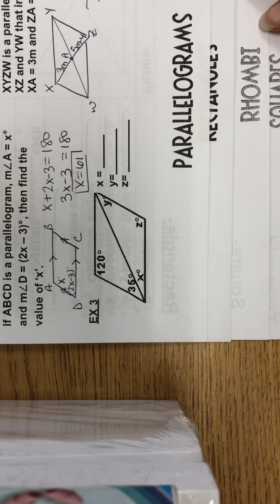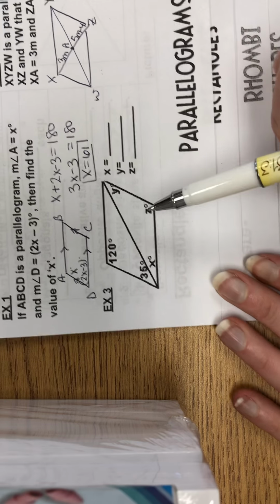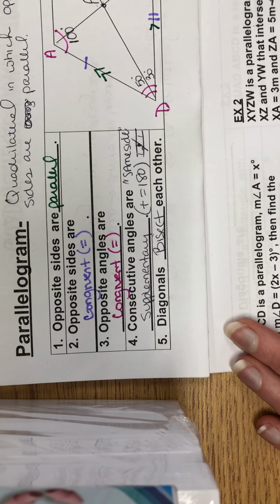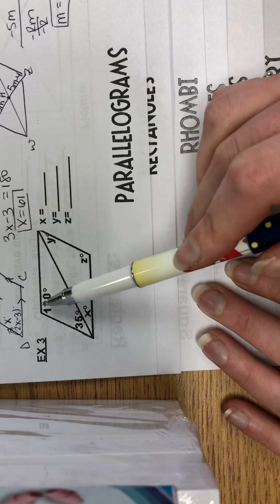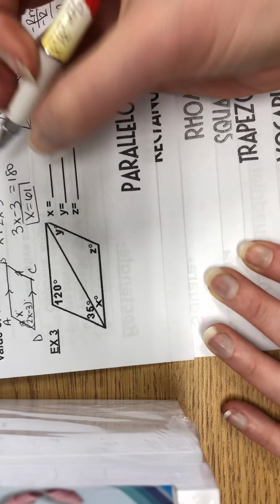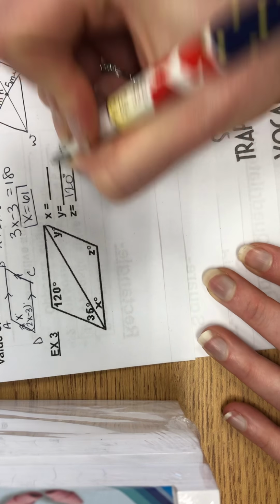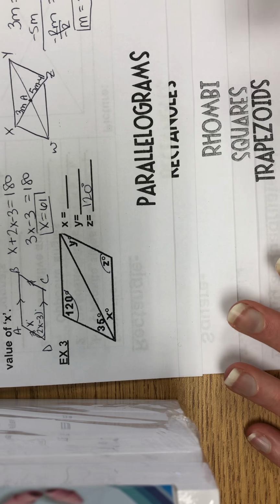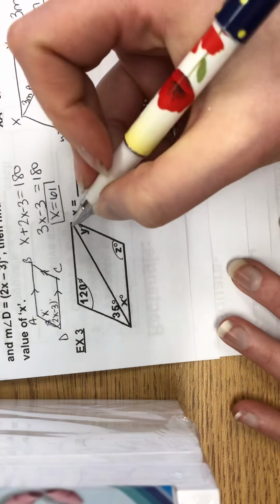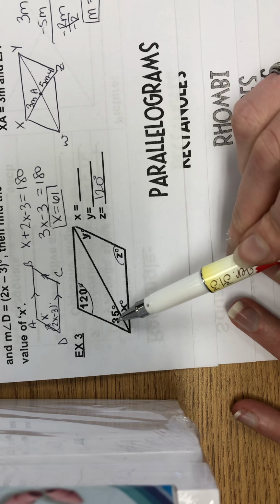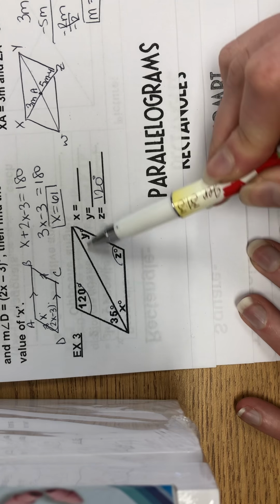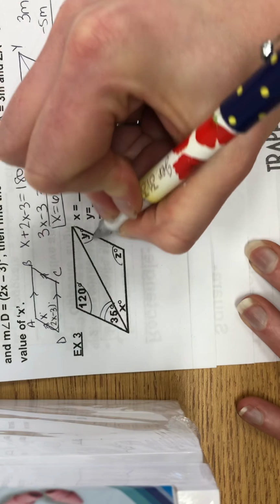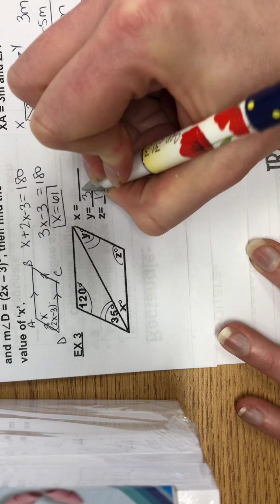Okay, now let's look at number 3. Number 3, I see angles, and if I look up top, they said opposite angles are congruent. So if I look at 3, well, opposite of 120 is z, so I know z is 120 degrees because they're opposite each other. They should be congruent, equal. And then I see that 35. Remember, alternate interior angles are congruent. So that means y is 35 degrees.